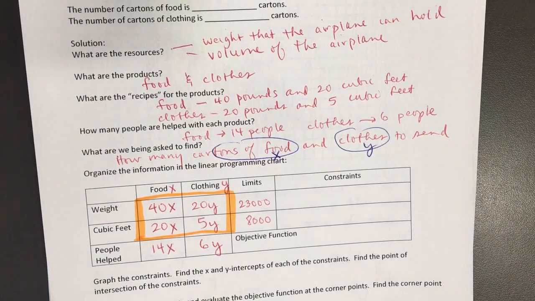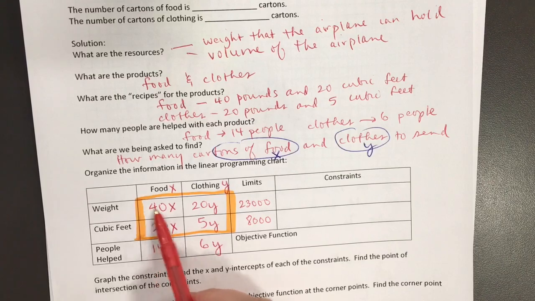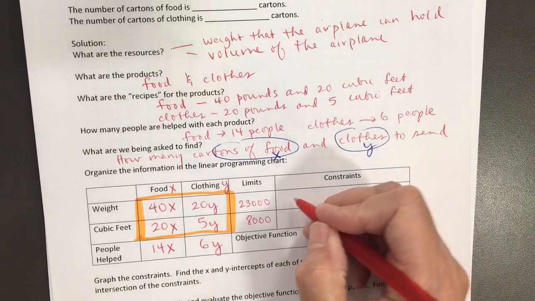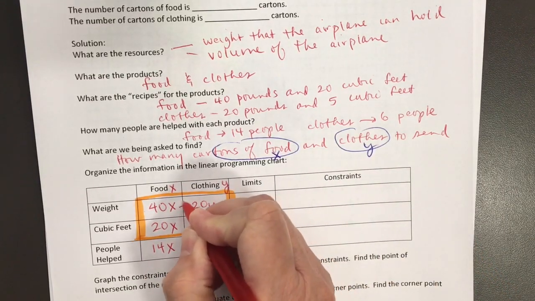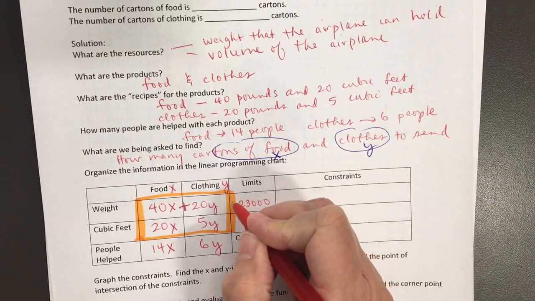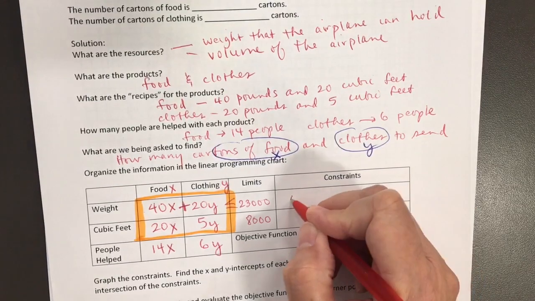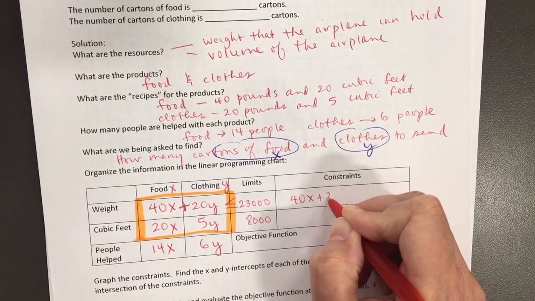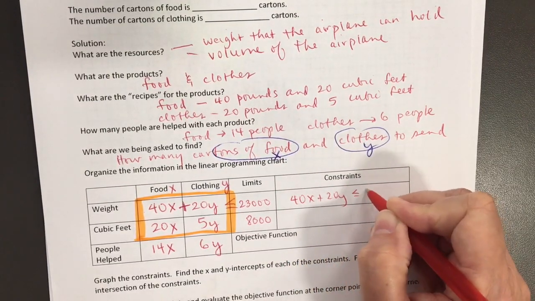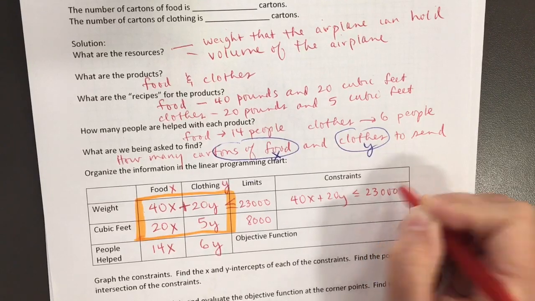The 2 constraints: you read the weight line straight across, put a plus sign in between 40X and 20Y, and put less than or equal to 23,000. So 40X plus 20Y is less than or equal to 23,000.